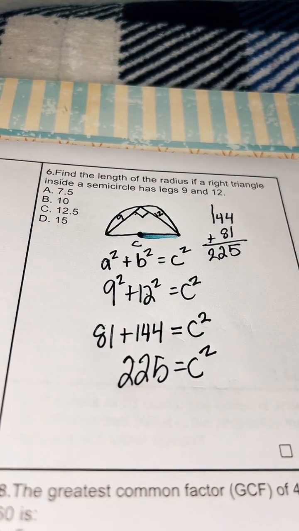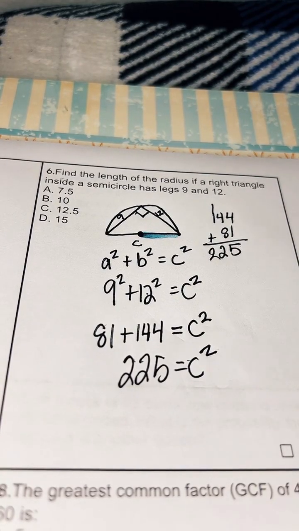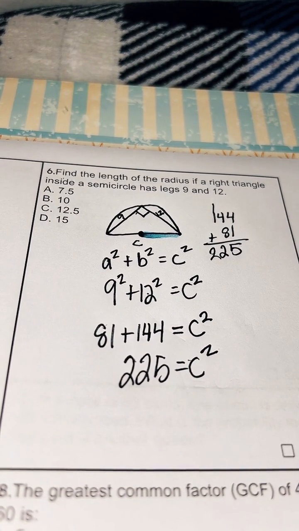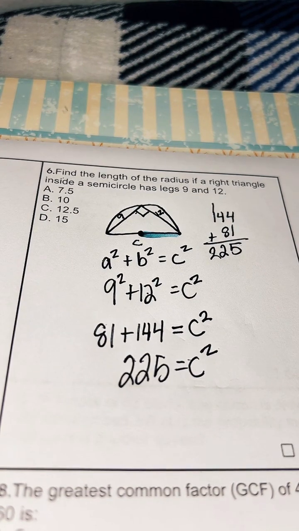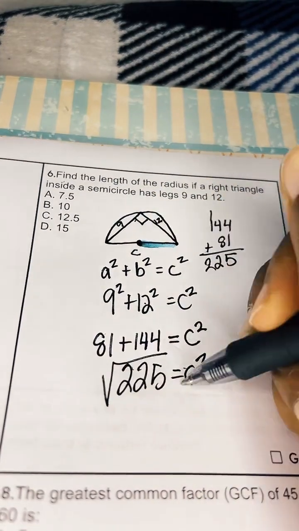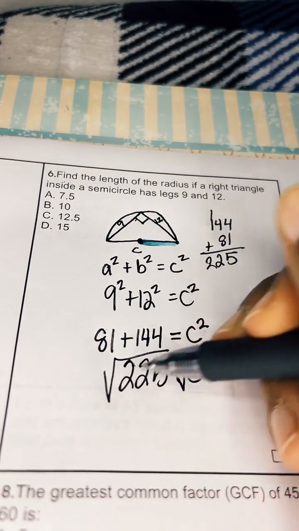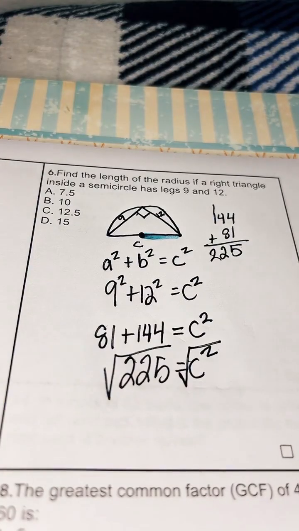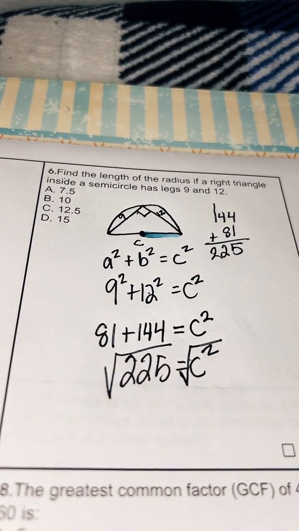All right. How do we get rid of the square? Put it in the chat. Hello, hello. Welcome in, new pack members. Square roots. Good, you guys. Square root. So does anybody know the square root of 225?